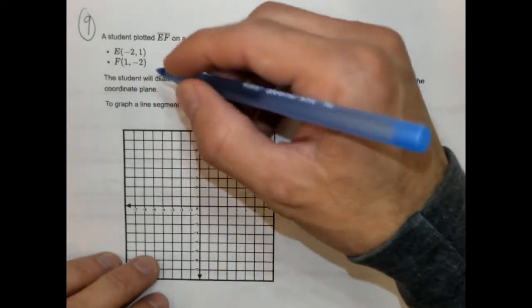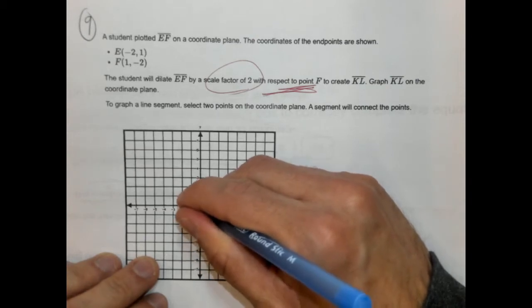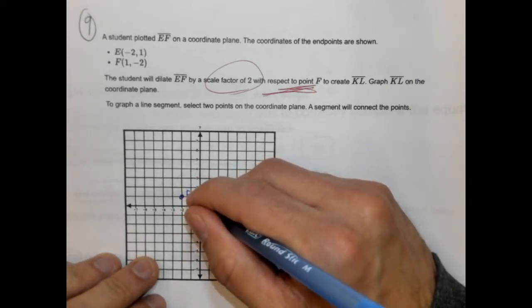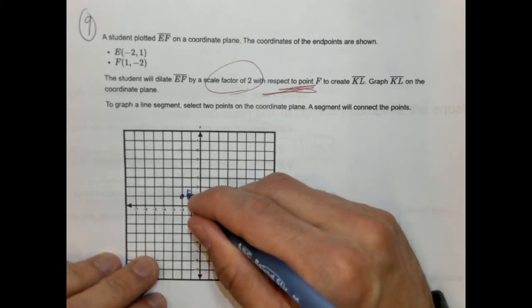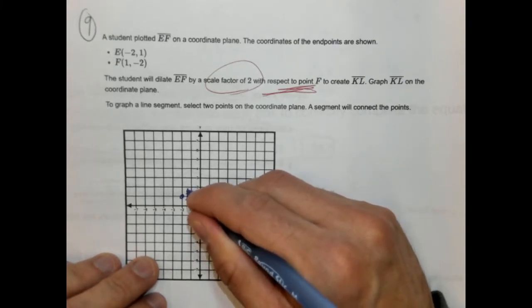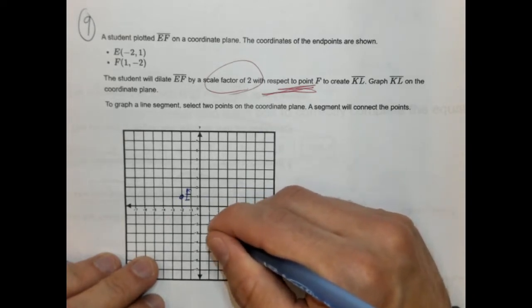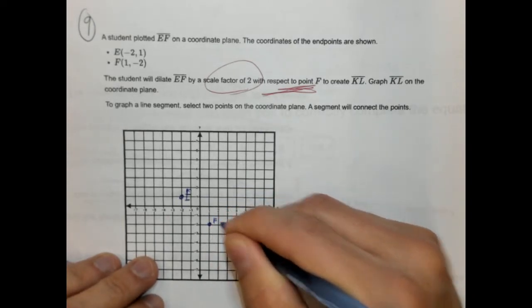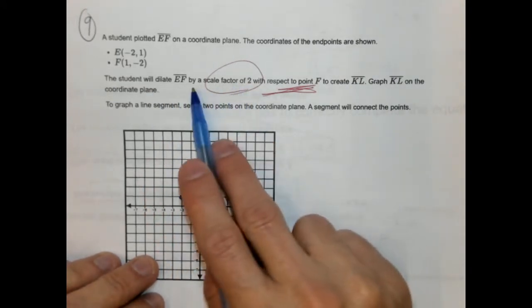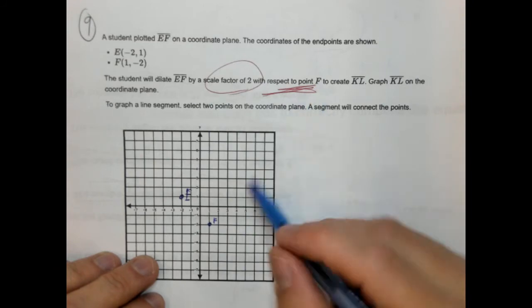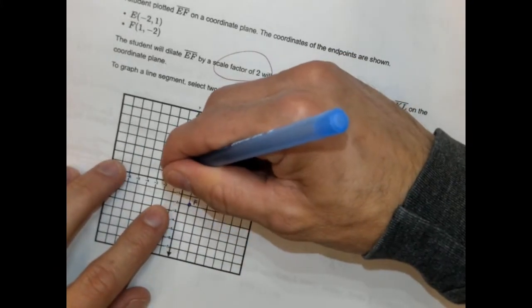You'll see. E is going to be negative 2, 1. So here's E. And is that E? Yeah, let's make that a little clearer. That's E. And then F is 1, negative 2. So 1, negative 2 is down here. Okay. So we're dilating with a scale factor of 2 with respect to point F. So from here, we're going to dilate it by 2. So let me go ahead and connect these.